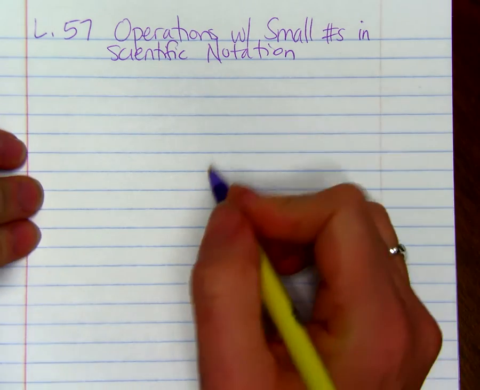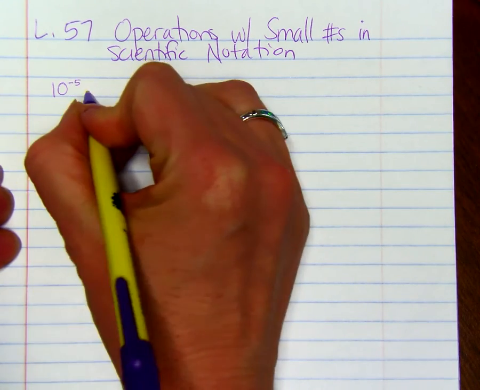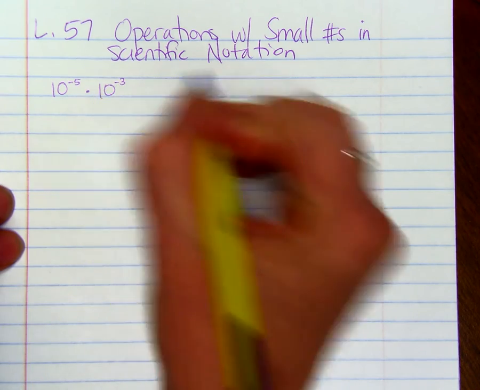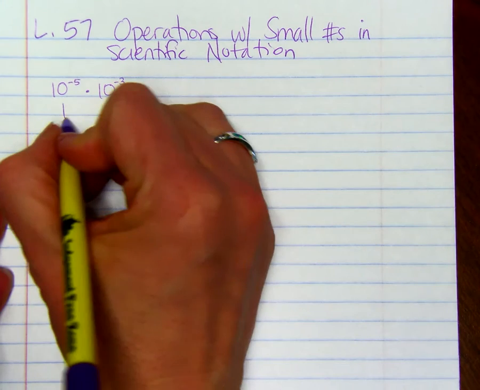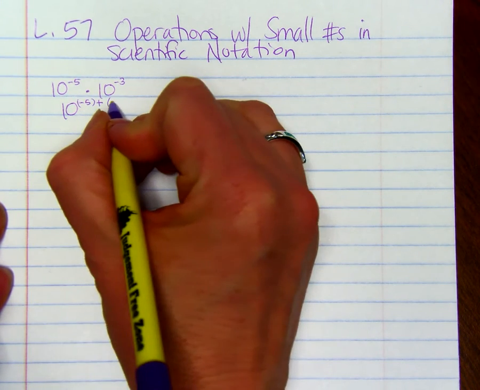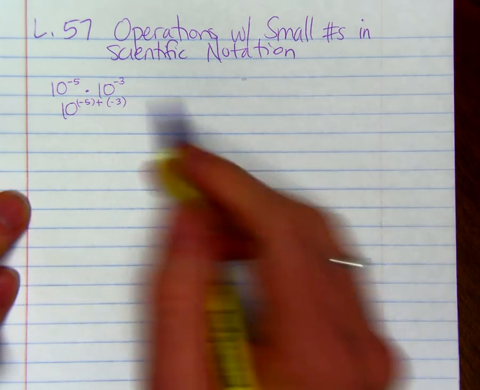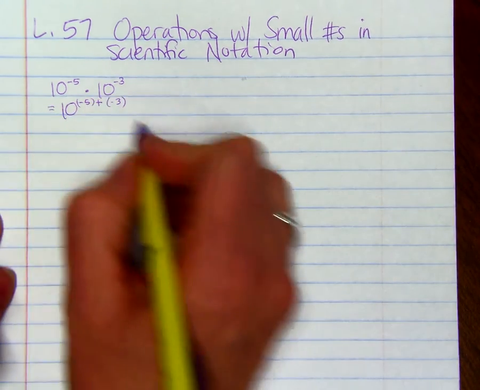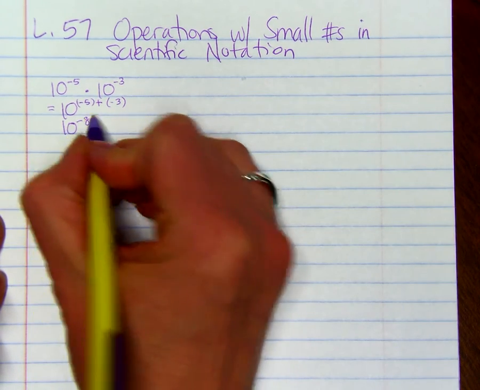So when we are multiplying two numbers with the same base and different negative exponents, we still add the exponents. For this example, 10 to the negative fifth times 10 to the negative third is just going to be equal to 10 to the negative fifth plus negative 3, which is 10 to the negative eighth.